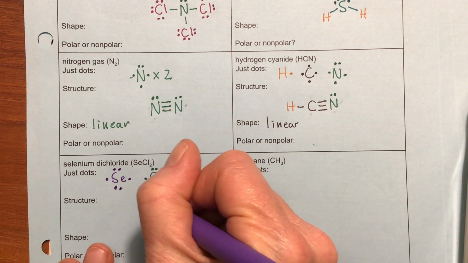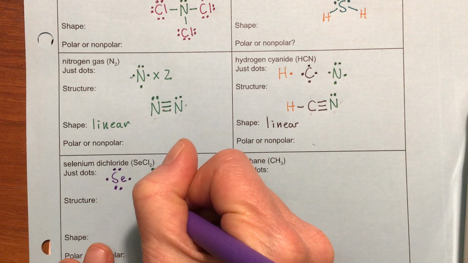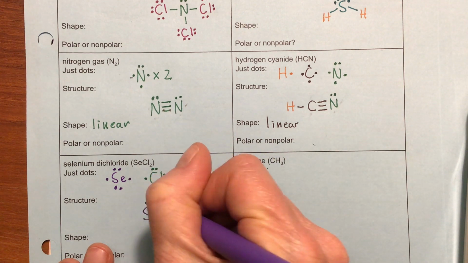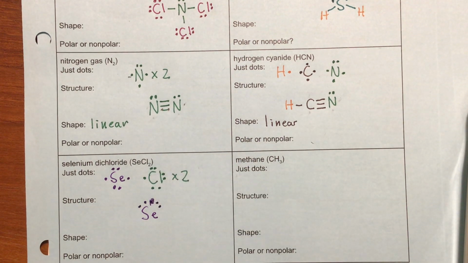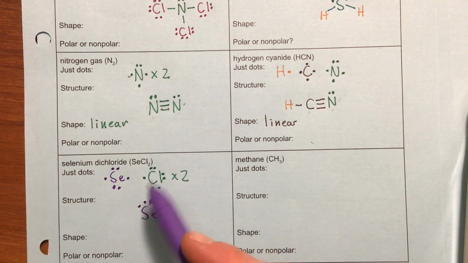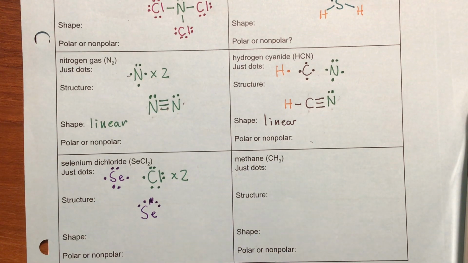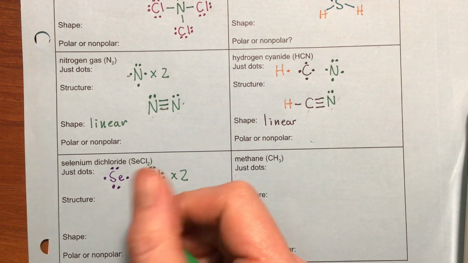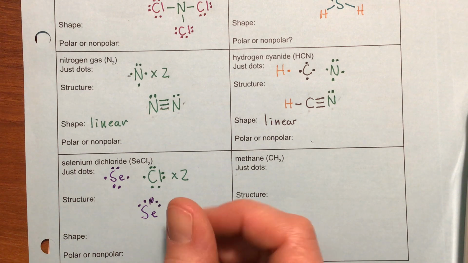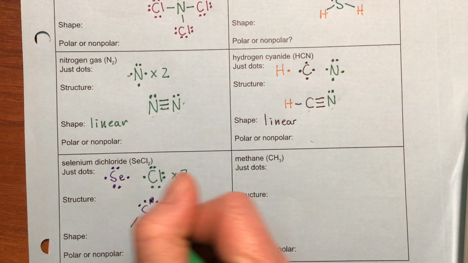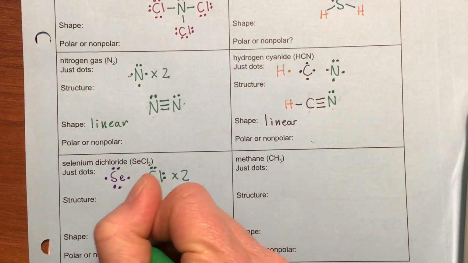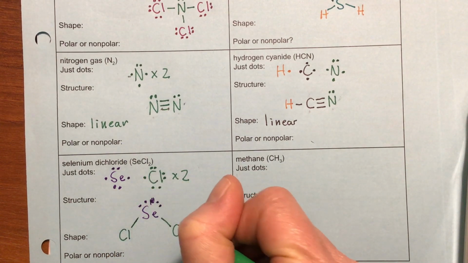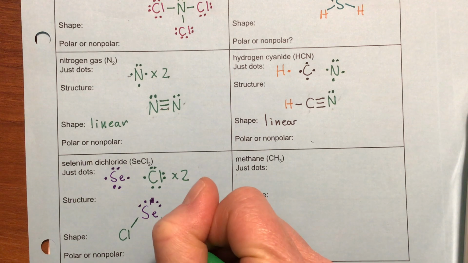And, oops, you know what? I'm actually going to do that thing I did before. Let me scribble out that electron, and I'm going to make my 2 lone pairs here on selenium, both on one side, because I know that because it has 2 lone pairs, it's going to be a bent molecule, just like water and just like sulfur dihydride. So I'm going to draw my 2 bonds, put in my chlorines, add in the electrons on chlorine.